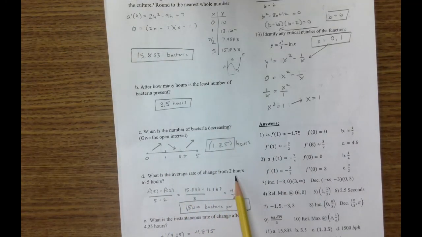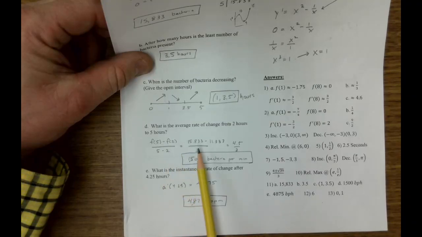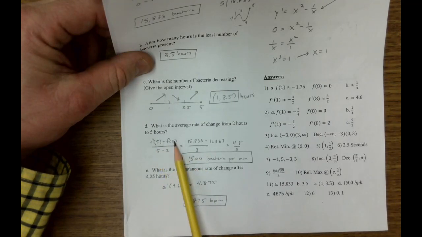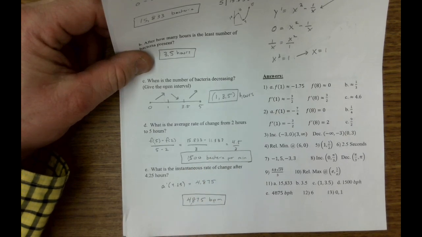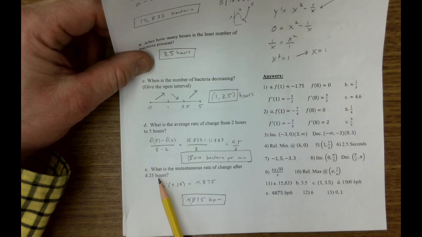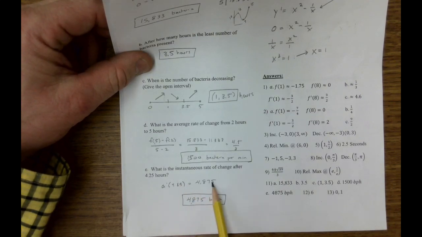What is the average rate of change? Well, that is slope. So I find the slope. 5 minus 2 over f of 5 minus f of 2, and I get 1.5, which is 1,500. What is the instantaneous rate of change after 4.25 hours? Well, you just take the derivative and plug in 4, and you get 4,875.